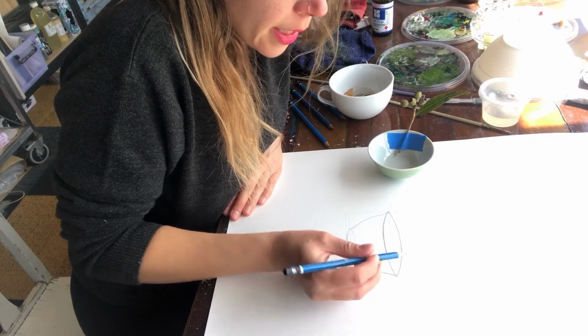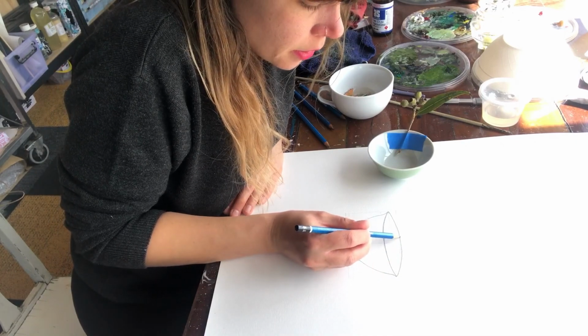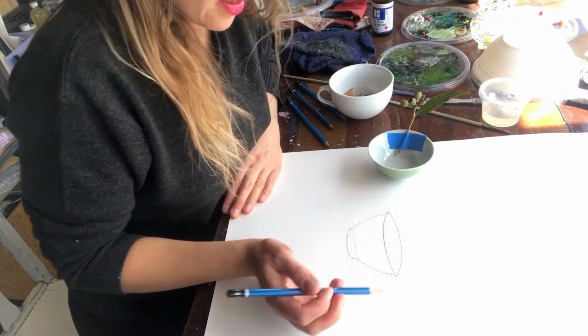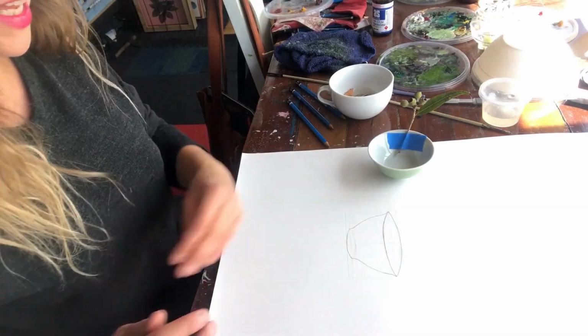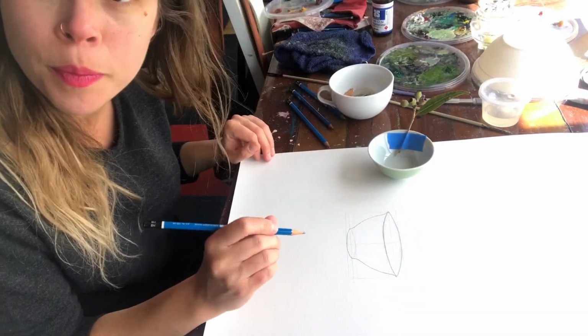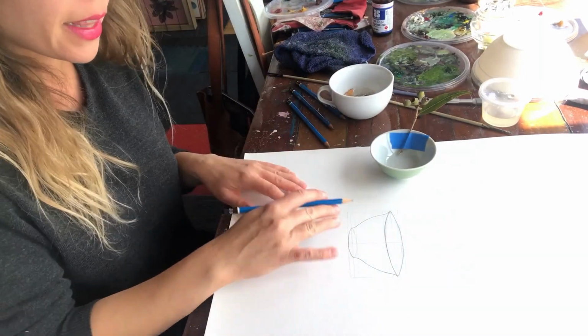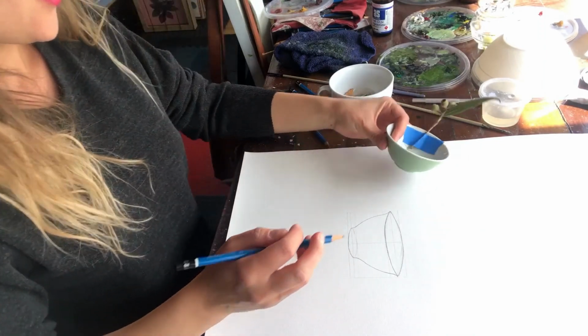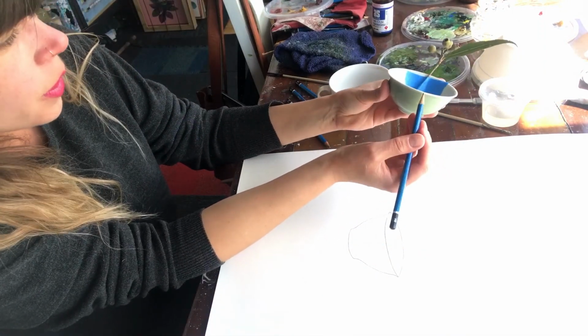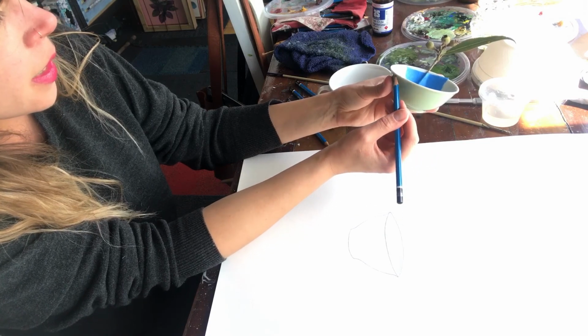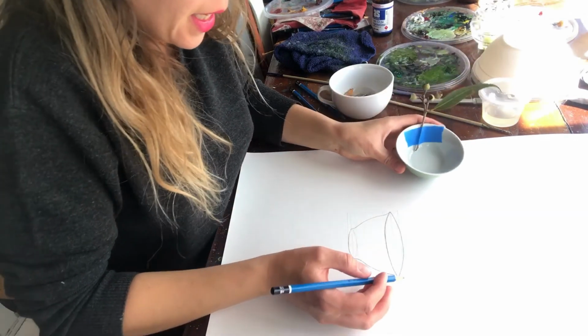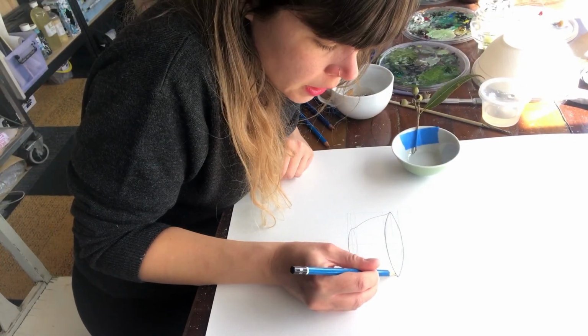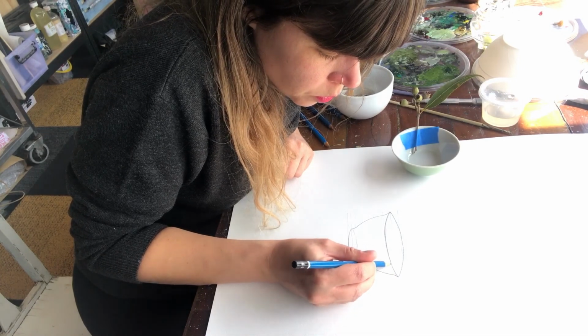So I sketched out this using an HB pencil. And I'm actually using the HB again, just with a little bit harder pressure to try to make that really nice sharp line. All right, now then when we look at this a little bit more, there's actually a thin sort of lip that comes up here. So I'm going to sketch that in as well.